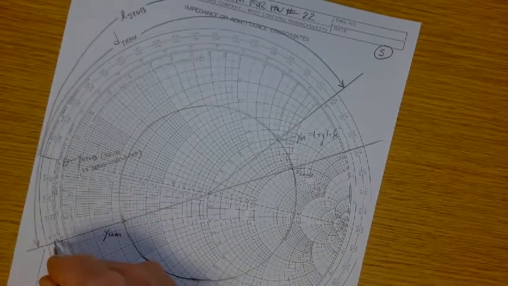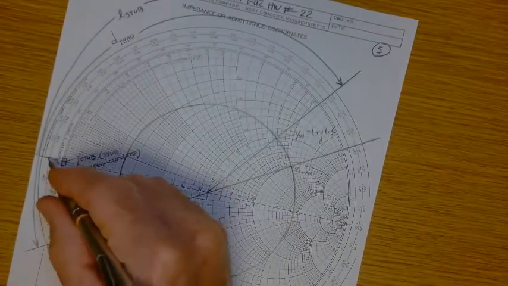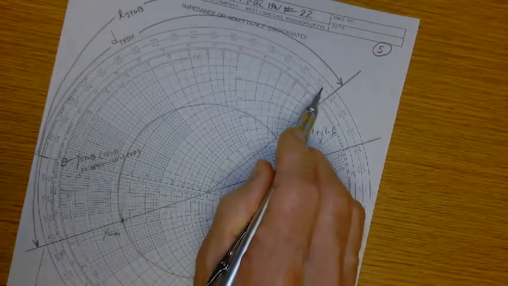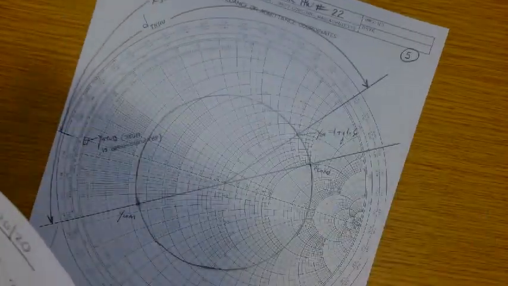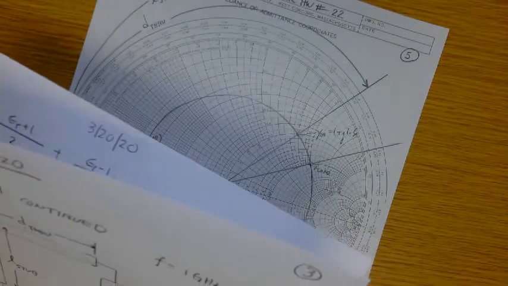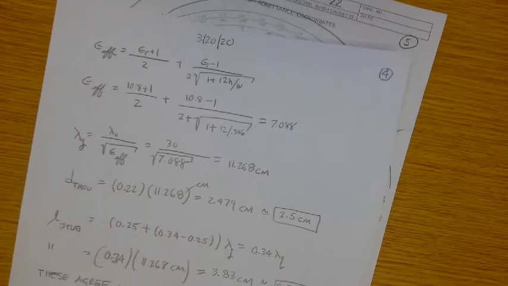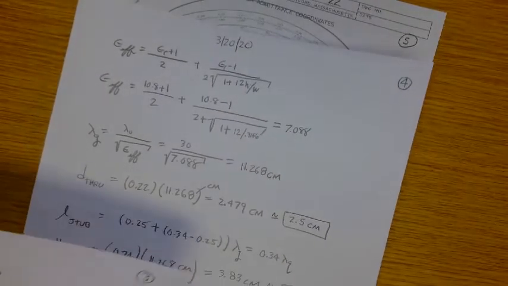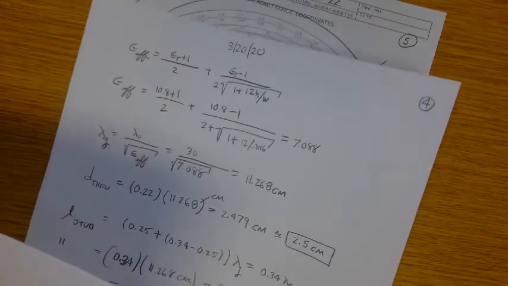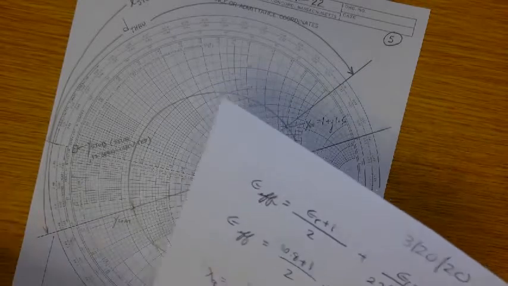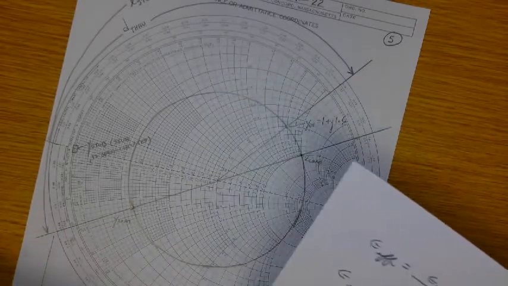That's 0.042, that's this much. Add to that 0.178.